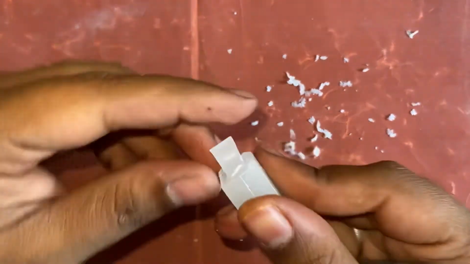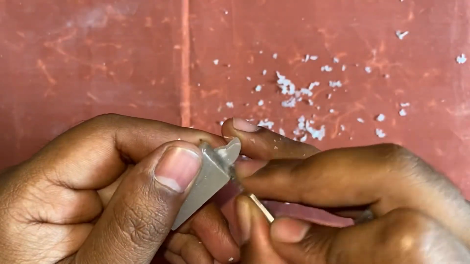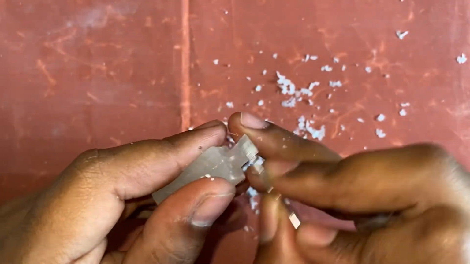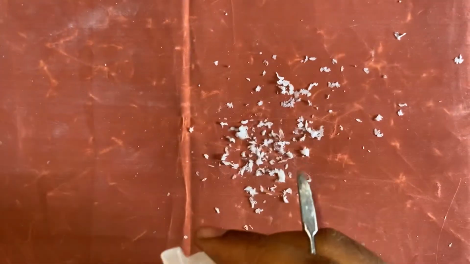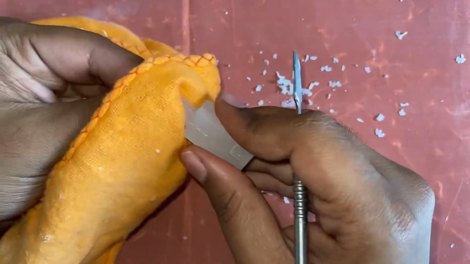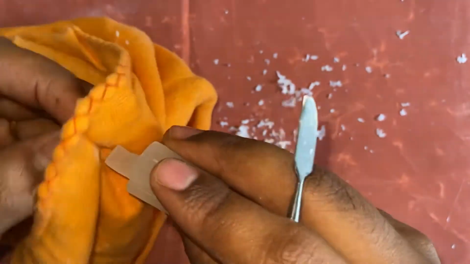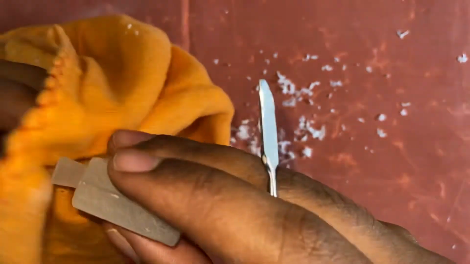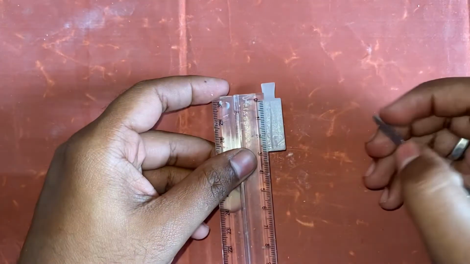Now the final finishing step. You can see that the crown portion is accurate as the desired dimension of the mandibular central incisor. Once again, polish it with the polishing cloth to give it a neat finish, a neat look. At the end, you can see the lingual tapering, the lingual fossa, the incisal edge, and the crown with its dimensions. Now, moving on to the carving of the root portion.